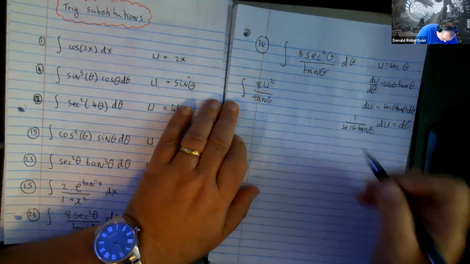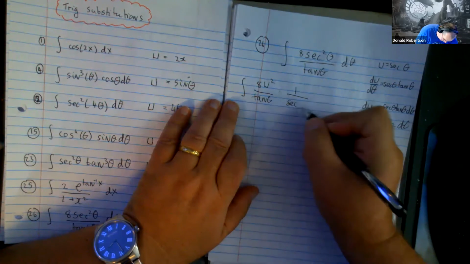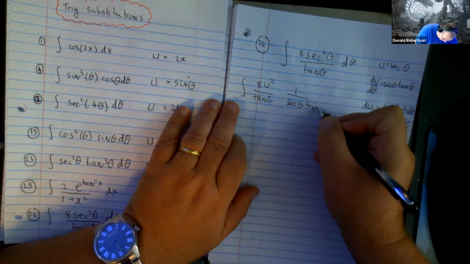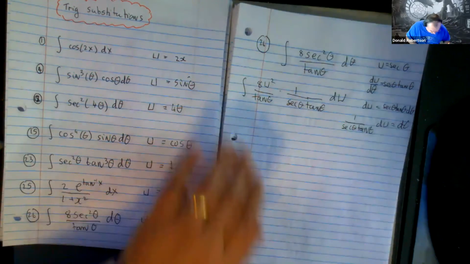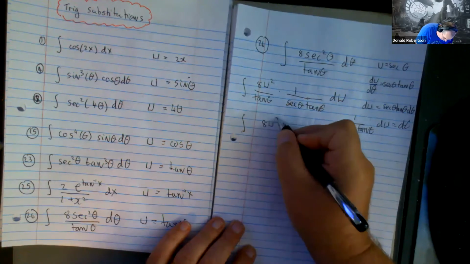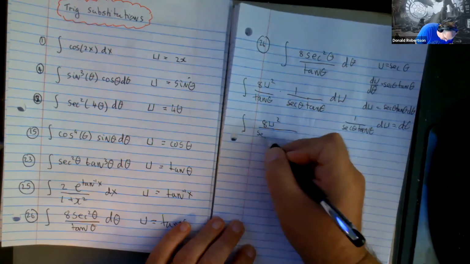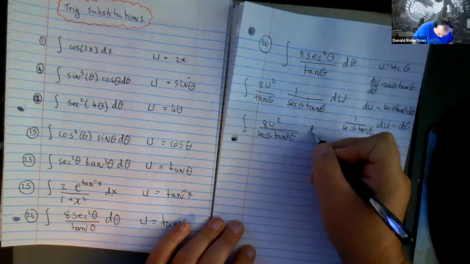The d theta becomes 1 over secant theta tan theta du. Right, third line coming up. 8u squared, a secant theta, a tan squared theta du.